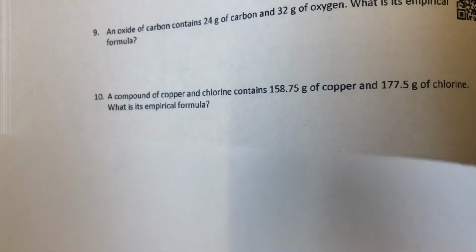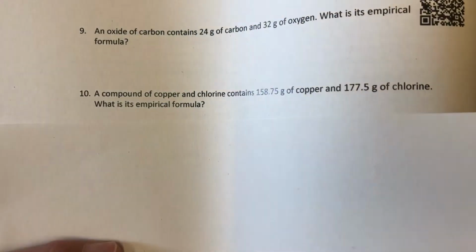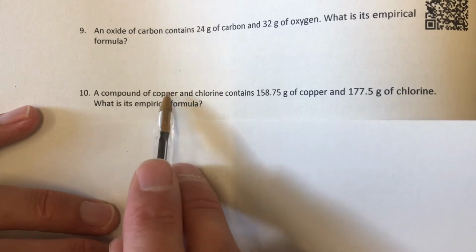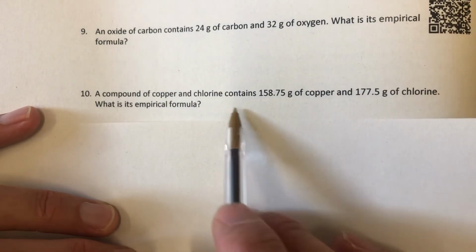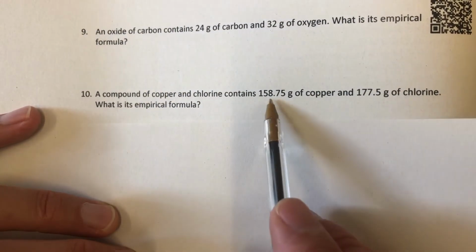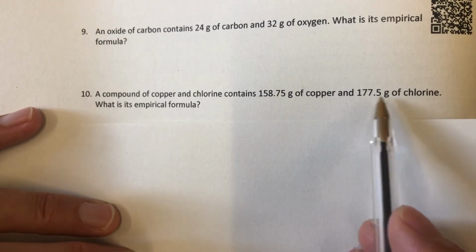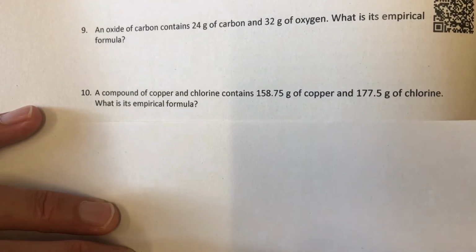Okay, so it says, a compound of copper and chlorine. Well, you've got a compound of X and Y. It doesn't matter what these are called. They could be called Bob and Fred. It really doesn't matter. Okay, a compound of copper and chlorine contains 158.75 grams of copper and 177.5 grams of chlorine. What's its empirical formula?